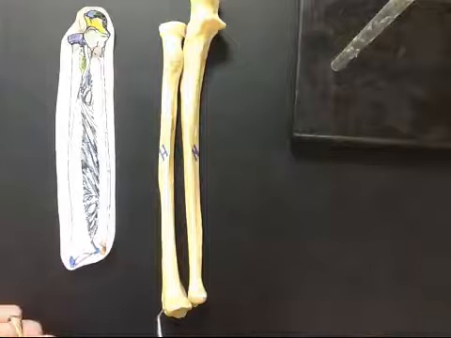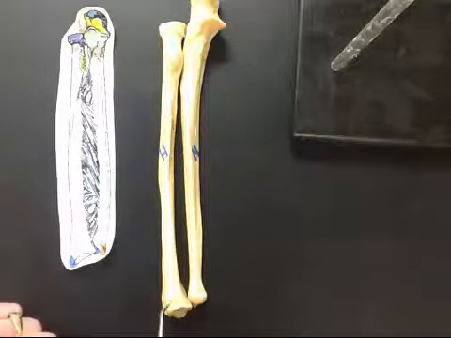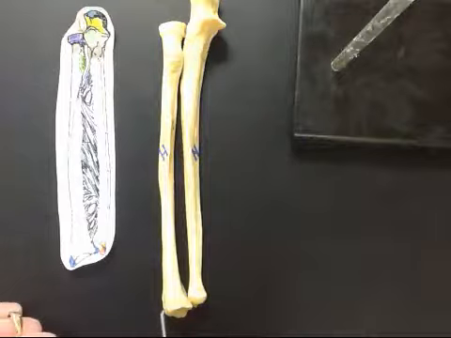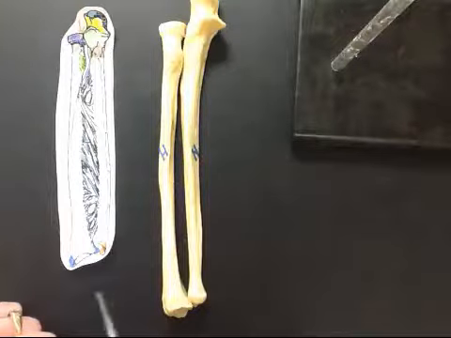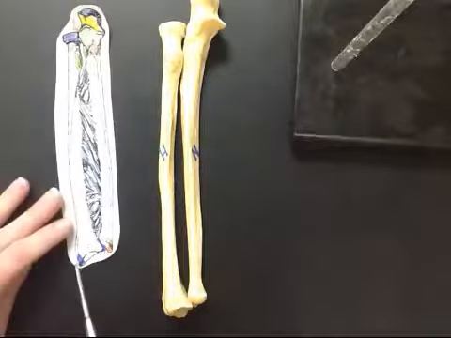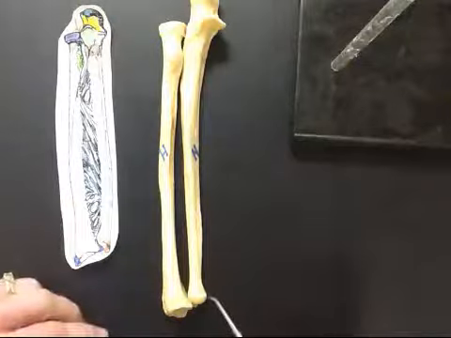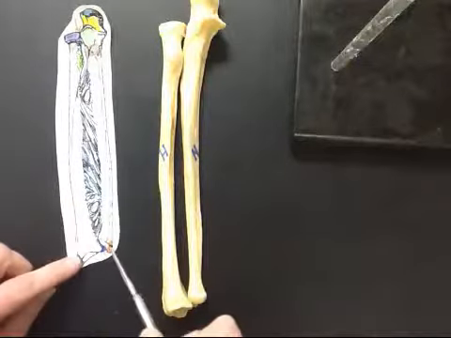Then the remaining features of the radius and ulna are these styloid processes. They're bumps on the edge. These are attachment points for muscles of your hand. So this is the styloid process of the radius, colored in blue. And this is the styloid process of the ulna, colored in orange.